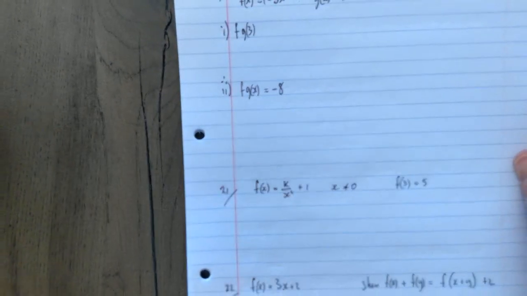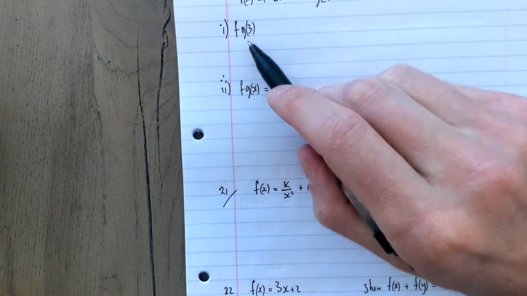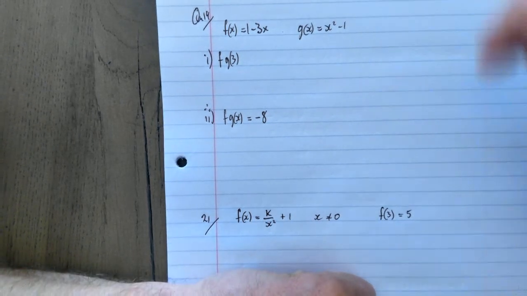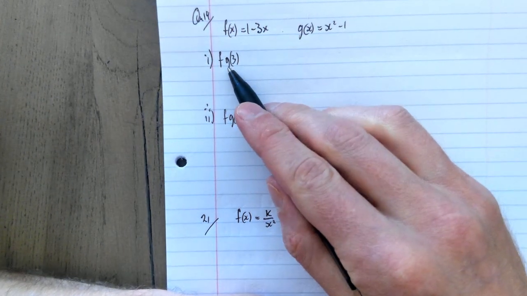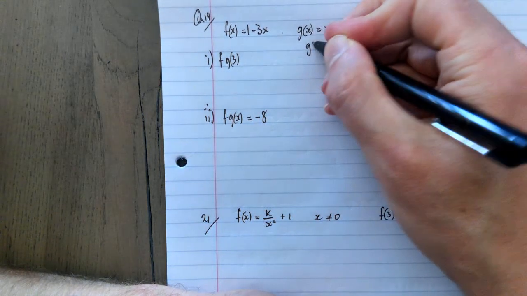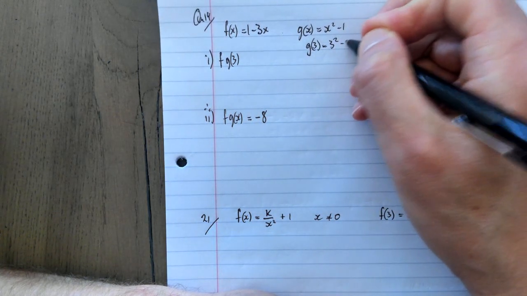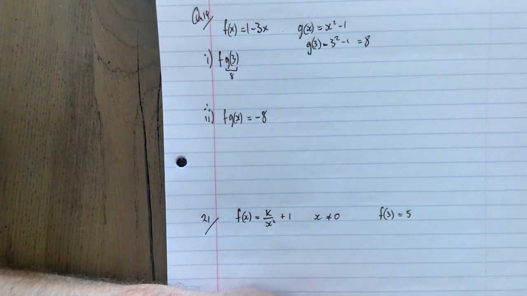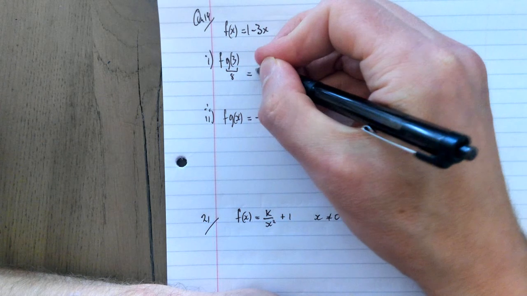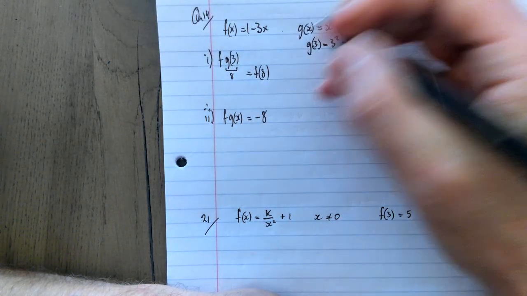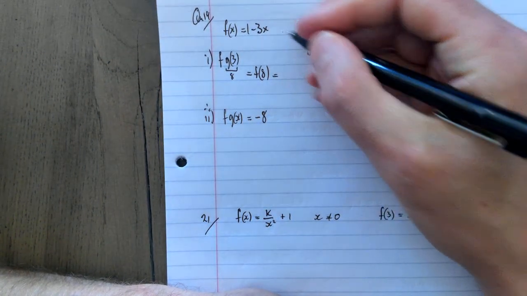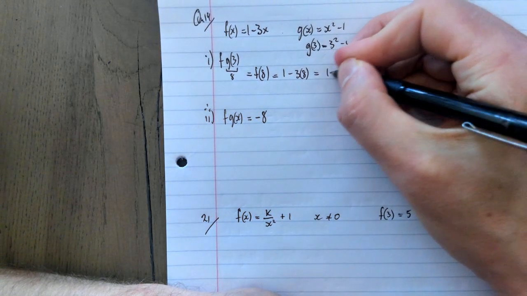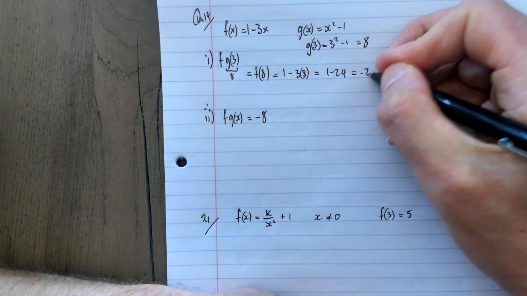Right, let's look at question 19 then, right? So again, we get two functions. We've got composite functions again, so same as the previous question I went through, right? We need to work out what g of 3 is first. Well, g of 3 is going to be 3 squared minus 1, 9 minus 1, which is 8. So that's 8. So this is the same as f of 8, which is, put 8 in for x there. 1 minus 3 times 8 is equal to 1 minus 24, which is minus 23.